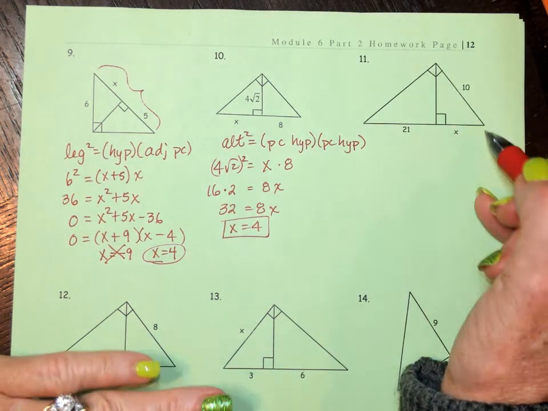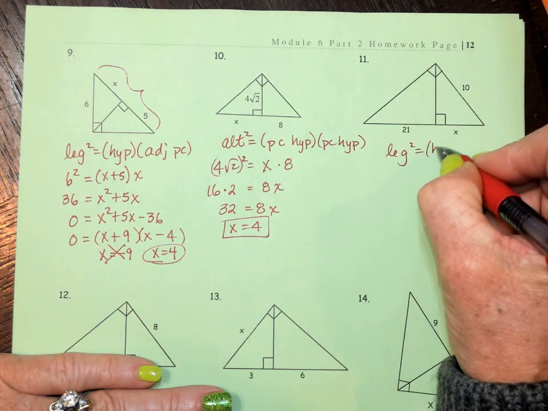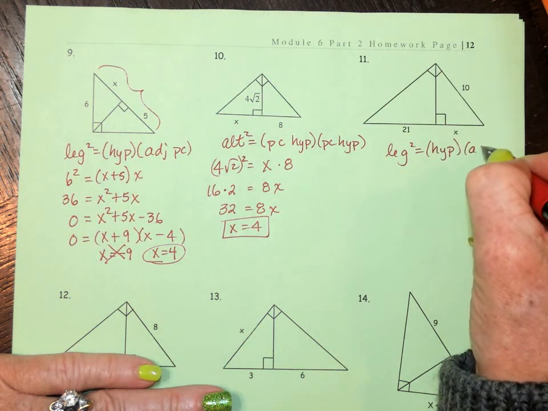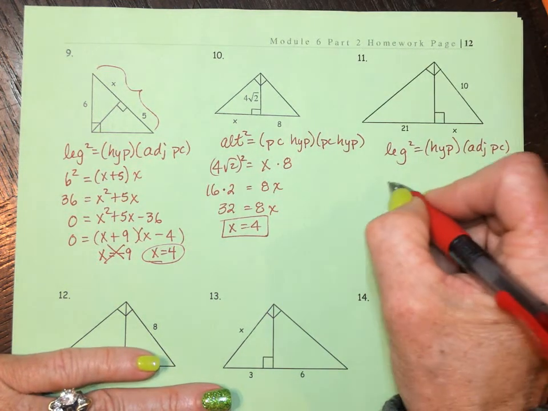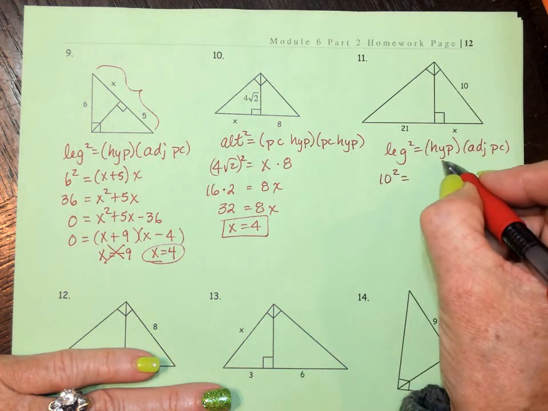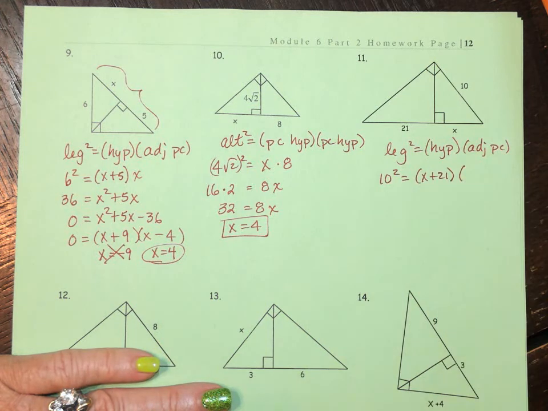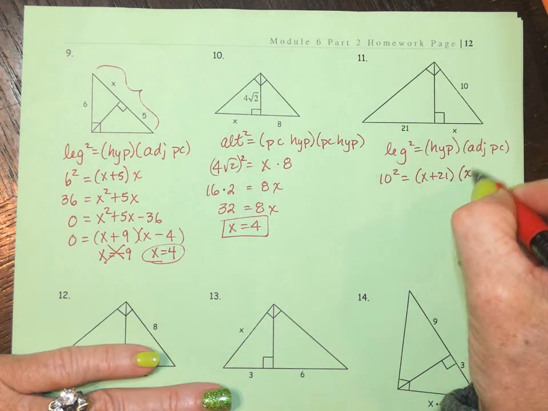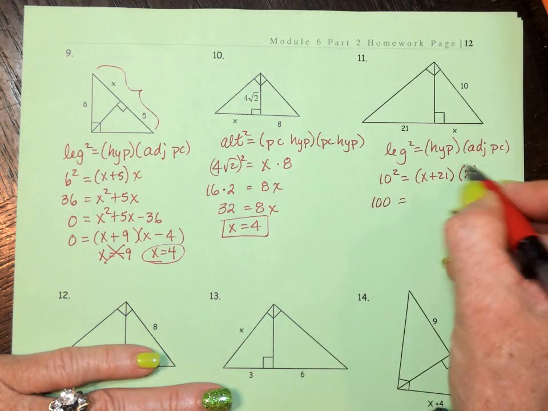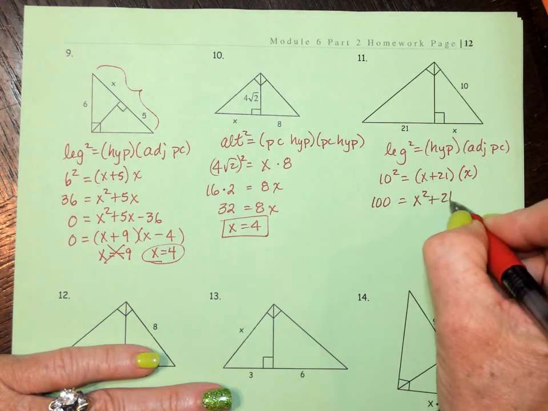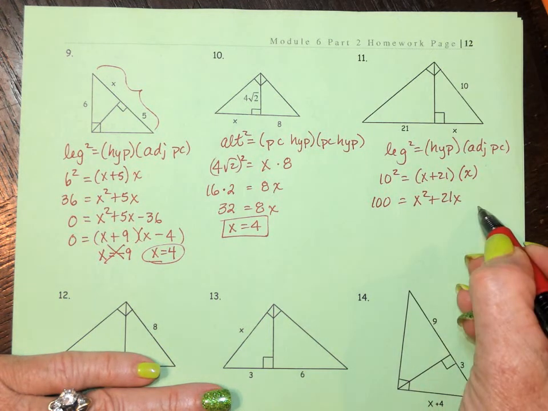This one we have a leg. Leg squared equals whole hypotenuse times adjacent piece. Leg's 10. Hypotenuse, whole thing, x plus 21. The adjacent piece is an x. 100 here, distribute through, x squared plus 21x. Set one side to 0, so we're going to subtract this 100.